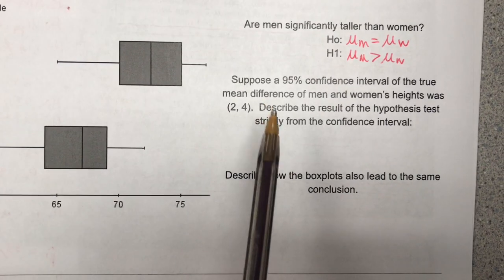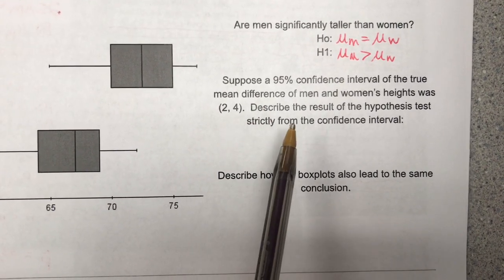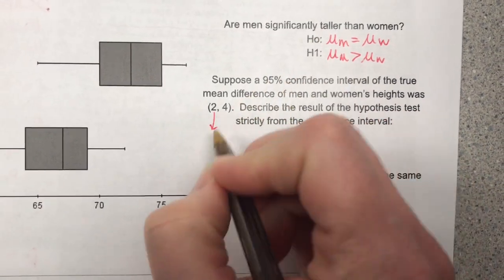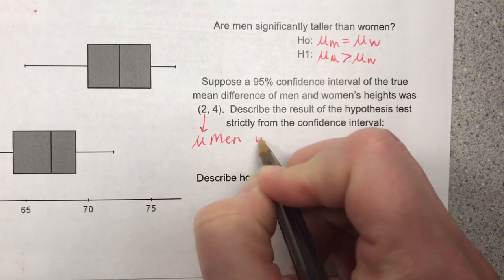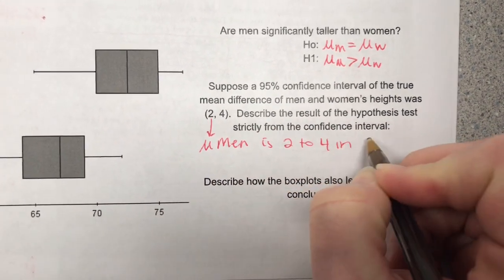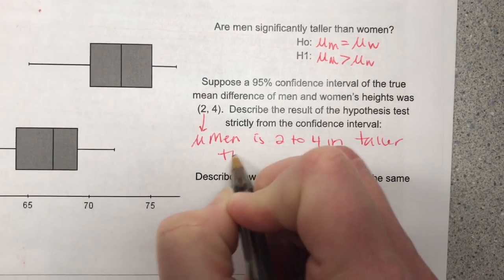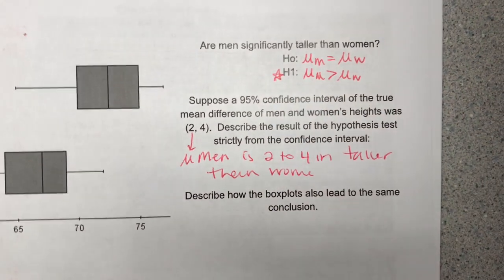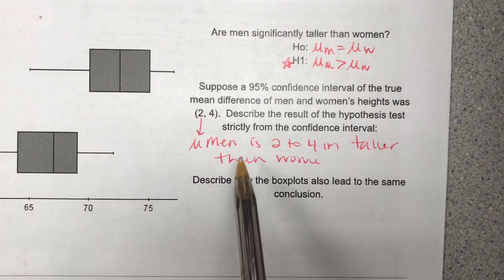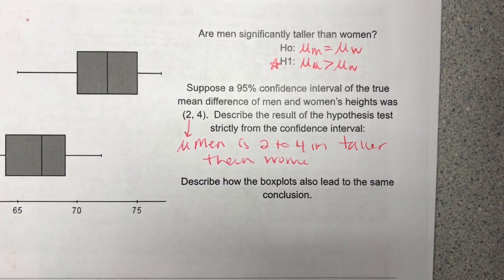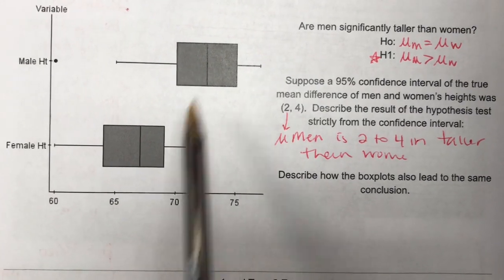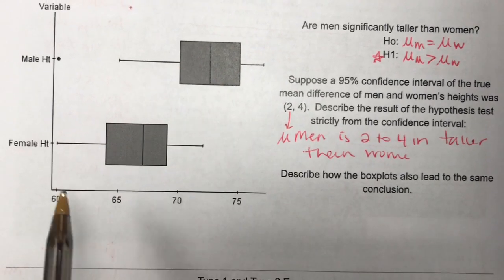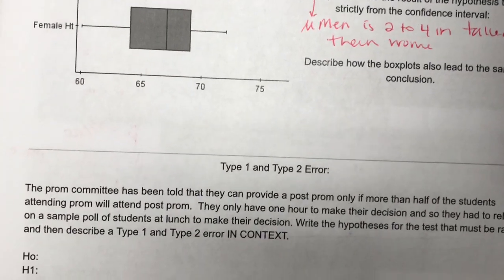Suppose we did have a 95% confidence interval and it ended up being 2 to 4. What does this mean in terms of the hypothesis test? This means that since men is written first, the true average of men is 2 to 4 inches taller than women. So that corresponds with the alternative. So we would reject the null hypothesis because both of those numbers are positive. And obviously, I hope it's obvious that from the box plot we see, you can describe the box plots, how this really is showing that men on average are taller than women.